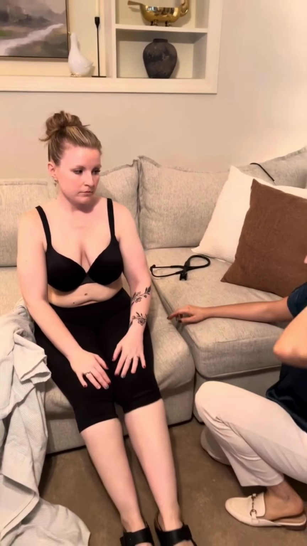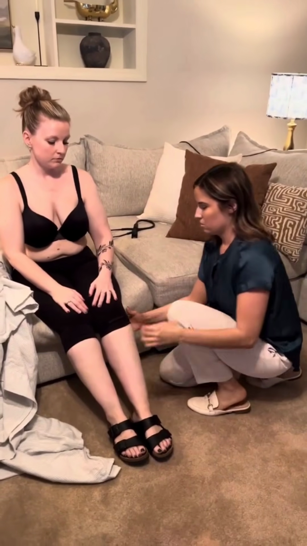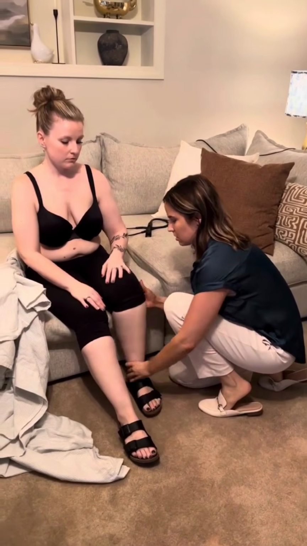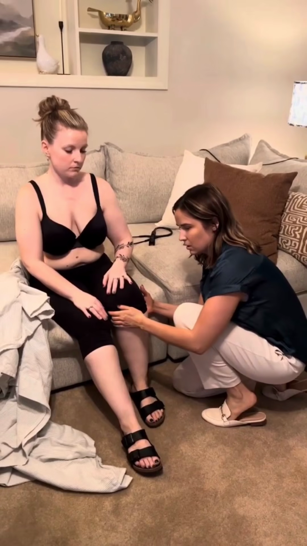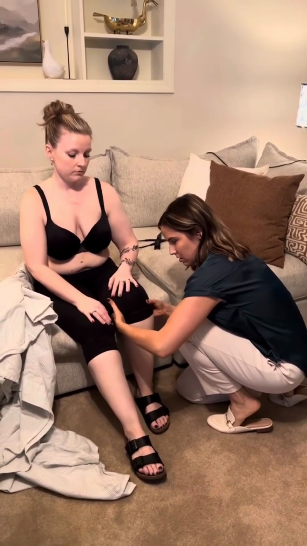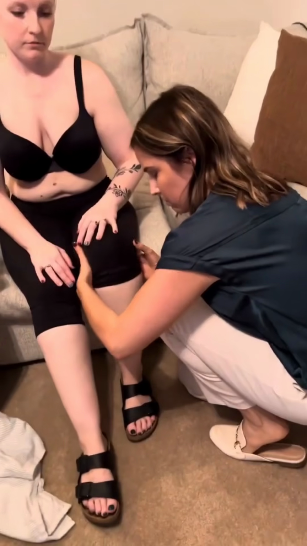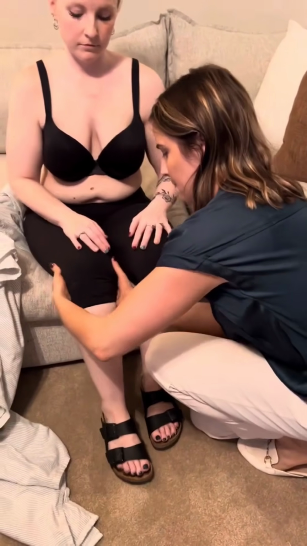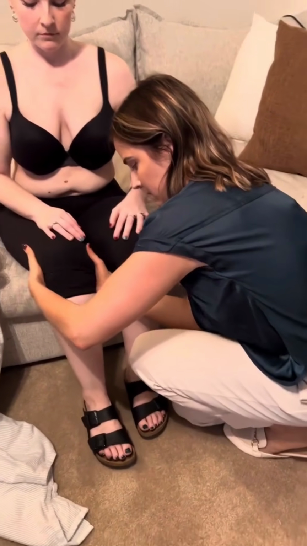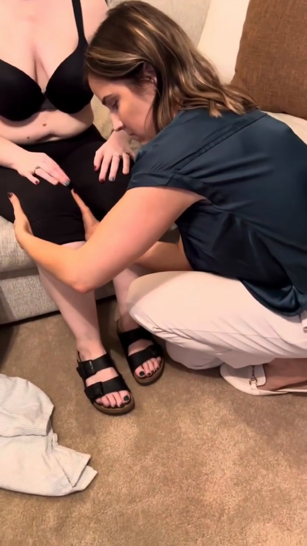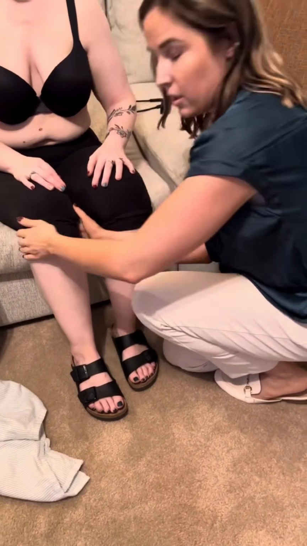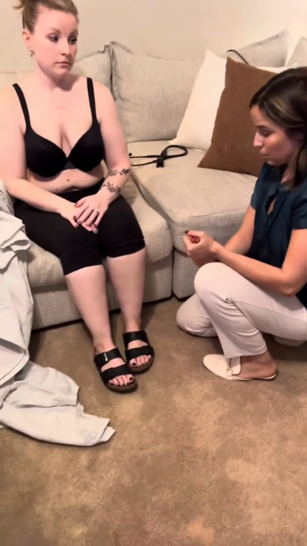Okay, and then I'm going to feel for the popliteal pulse. So let's try to do it like this, maybe. Not going to lie, I can't feel that. We are going to feel the posterior tibial pulse.